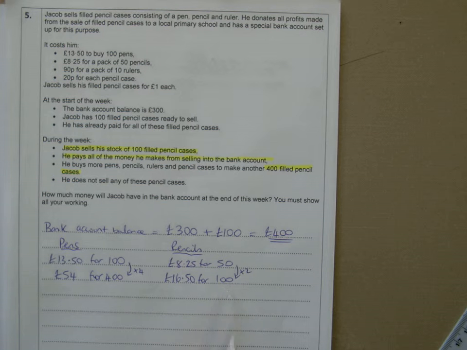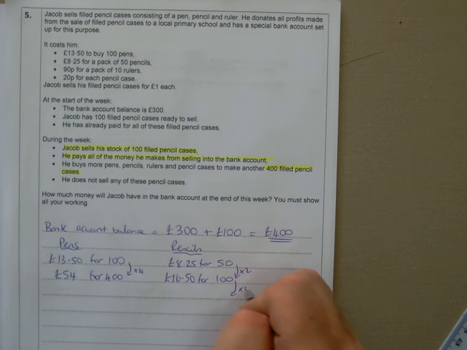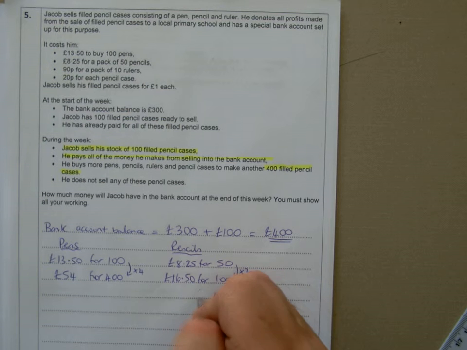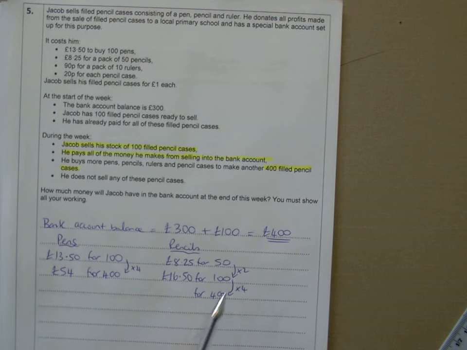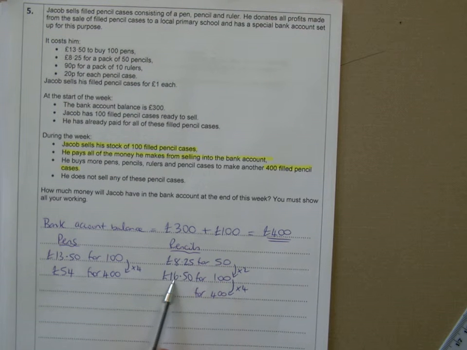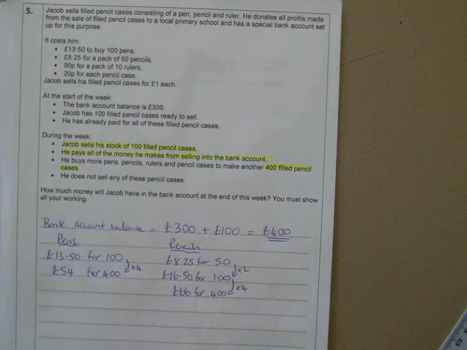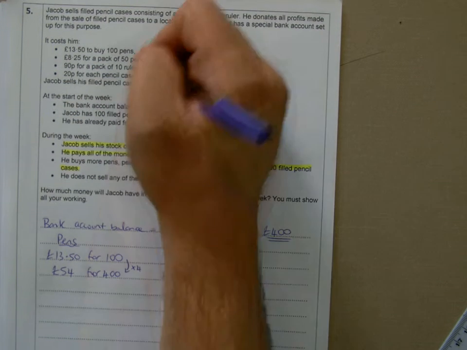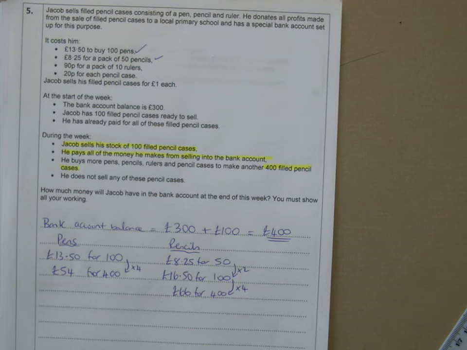Of course, remember I need 400, so let's scale it up again. Let's make that 4 times bigger. So I get 400. If I'm timesing that by 4, I've got to times this by 4. So remember, when you times by 4, double it, which will be £33, and then double it again, so you get £66. So that's the pens and pencils dealt with. Now let's do the rulers.